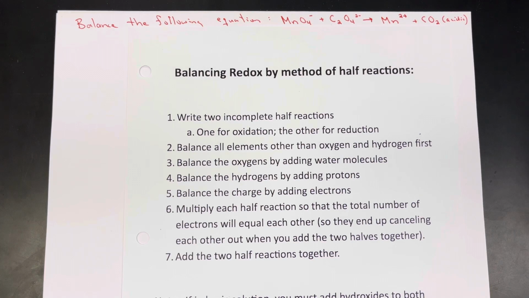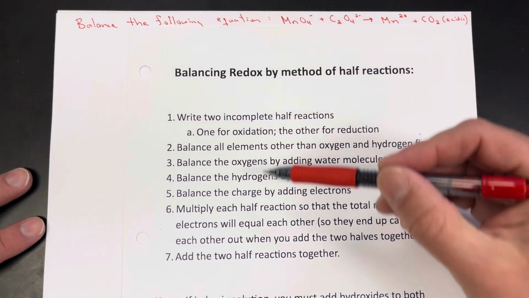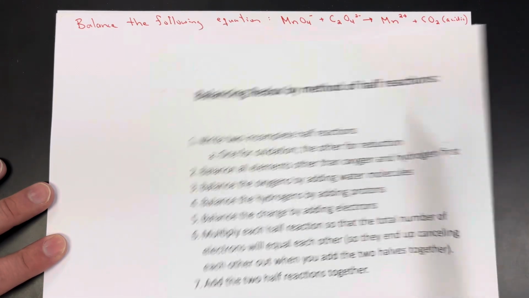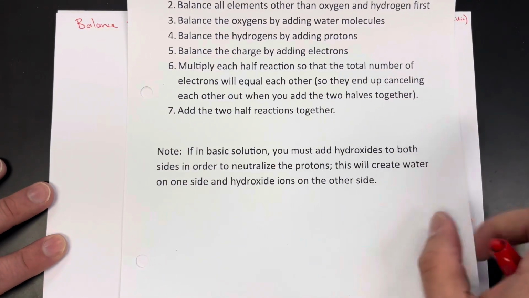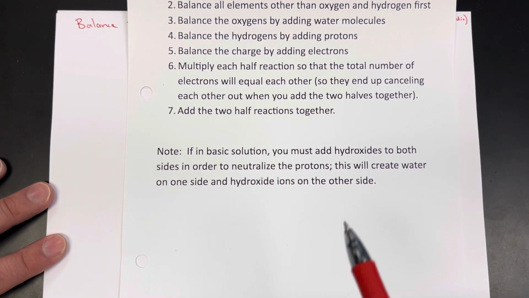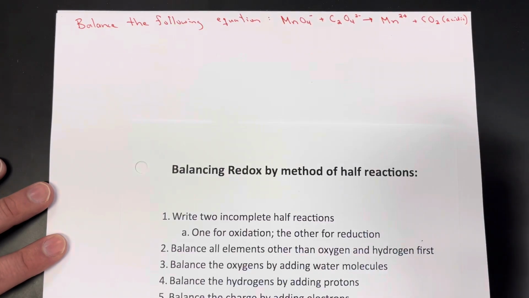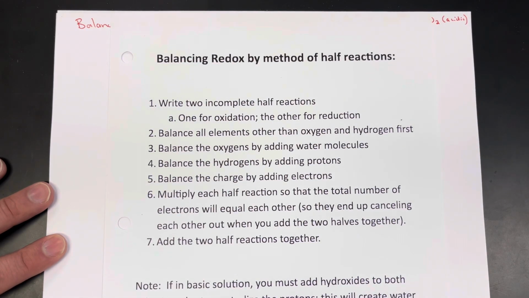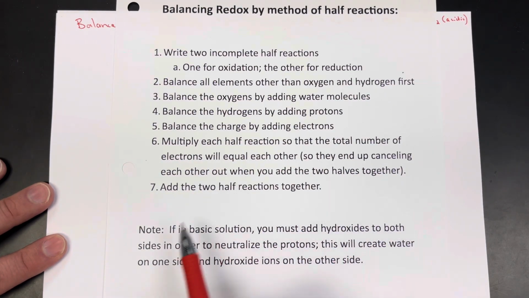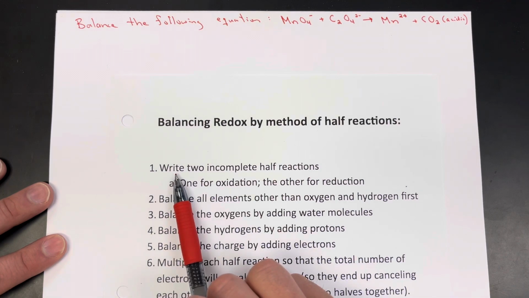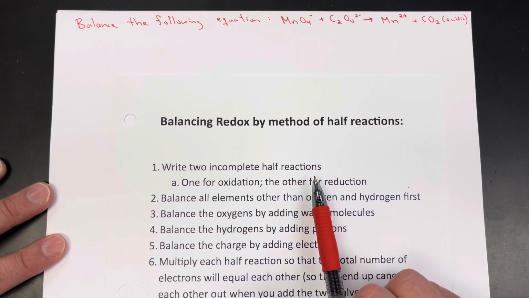So let's go ahead and work the first problem. What we're going to do is these 7 steps because it's acidic. If it was basic, we would do the same 7 steps, but we would do this note at the bottom. The first video that I'm going to do, though, is going to be an acidic solution, so we only have to follow these 7 steps. The next video is going to be in basic solution, where we're going to have to come down here and use this note. So the first step is to write 2 incomplete half reactions.